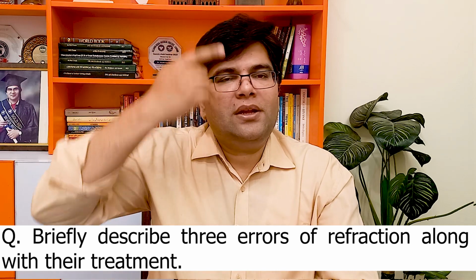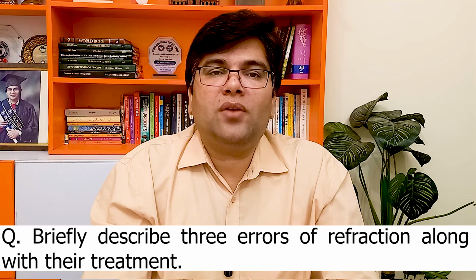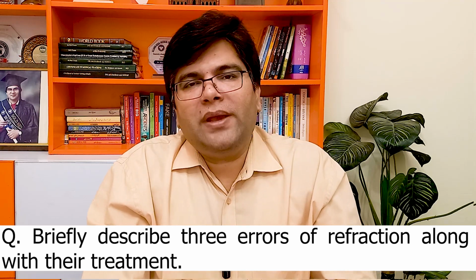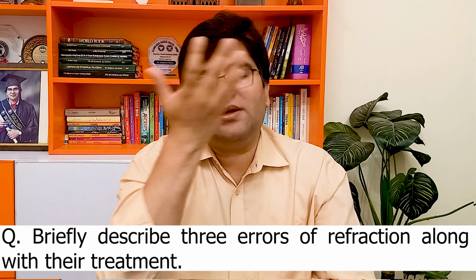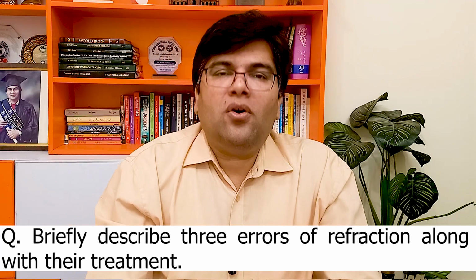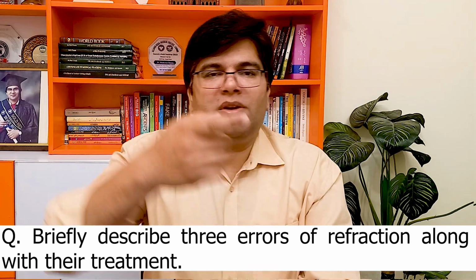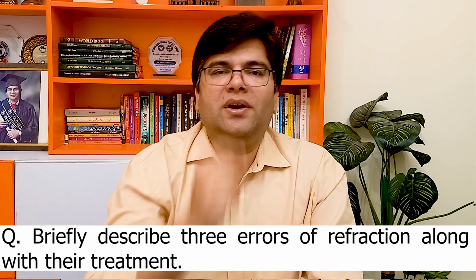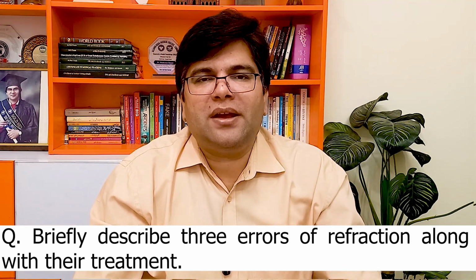Maybe in one meridian the light is focusing on the retina, but in another meridian light is not focusing on the retina. In myopia and hyperopia there are spherical problems, which means in all the meridians there is a similar issue, but in case of astigmatism the uniformity is not the same in all the meridians. For example, someone may be having astigmatism in the horizontal meridian but not in the vertical meridian. This kind of error of refraction is corrected by using cylindrical lenses.